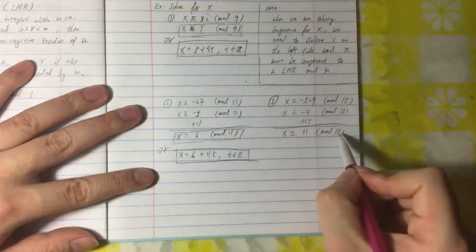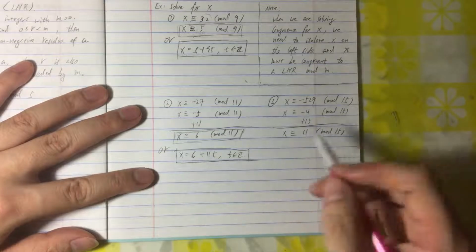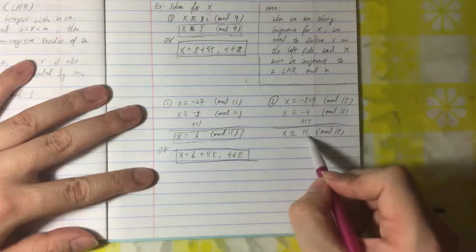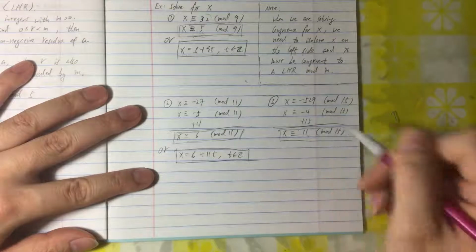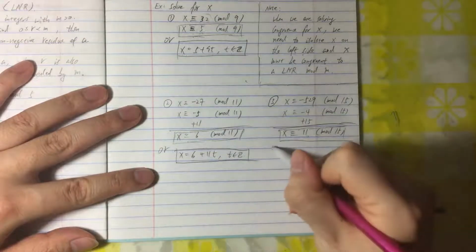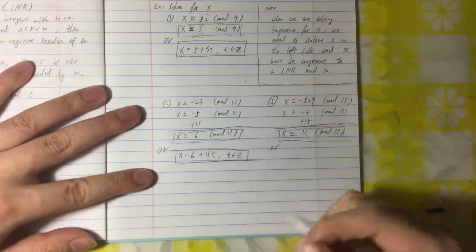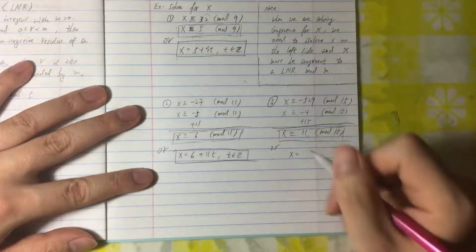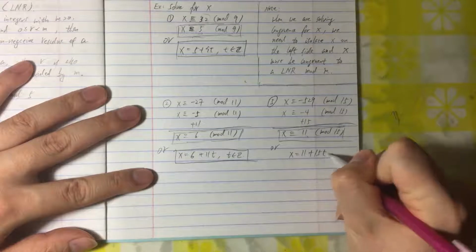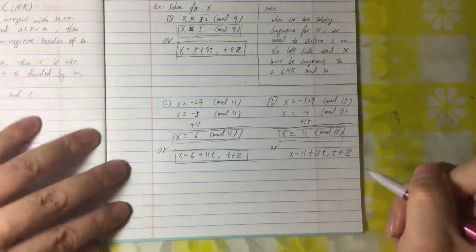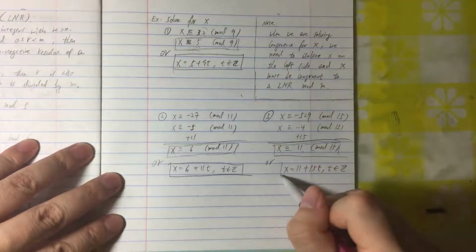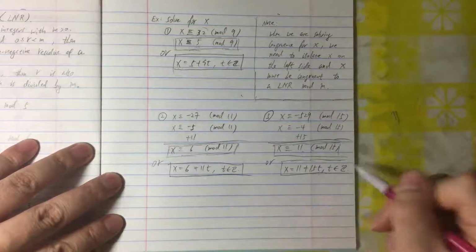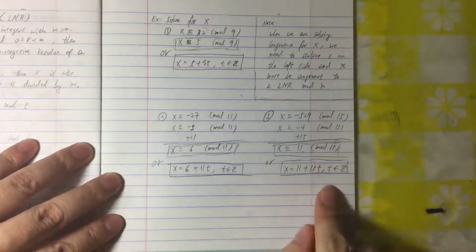This number is less than 15 and non-negative, so that's okay. We get x by itself, and this number is the least non-negative residue mod 15, so that's an acceptable answer. I suggest you write the answer as an equation: x equals 11 plus 15t, where t can be any integer. Either way is okay, but for future computation, I suggest this form.